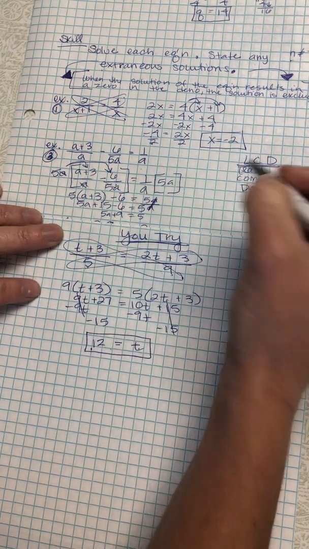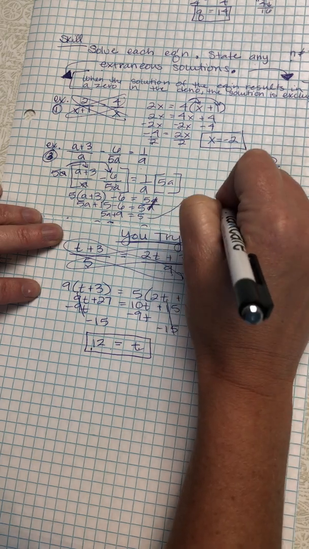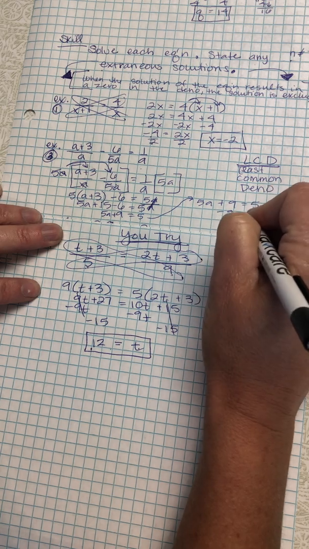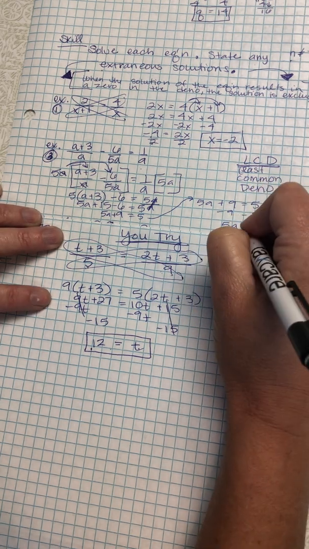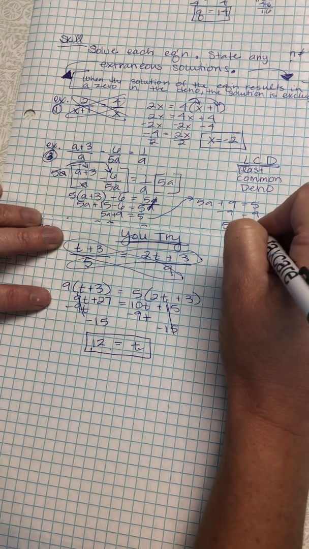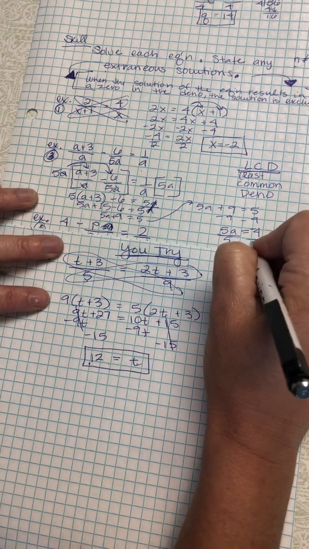I'm going to move it over here. Minus 9 leaves me with 5a equal to negative 4. And then I divide by 5.